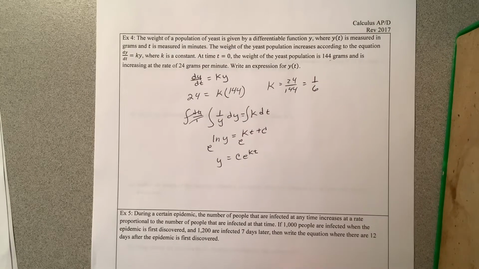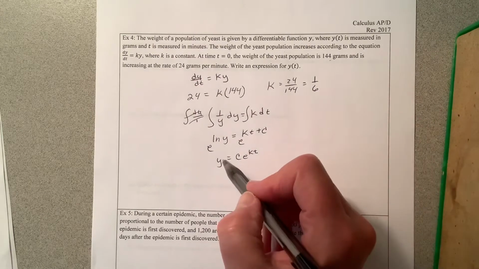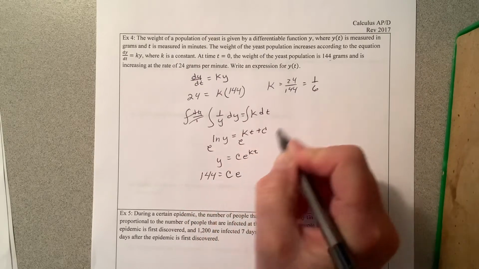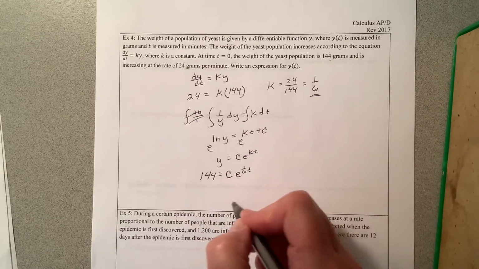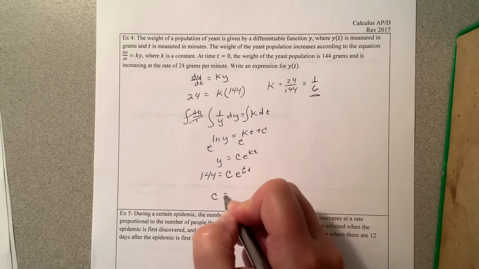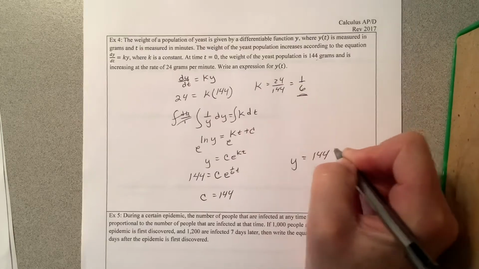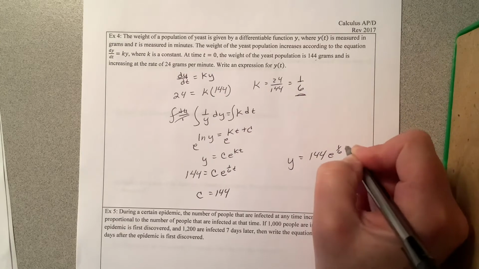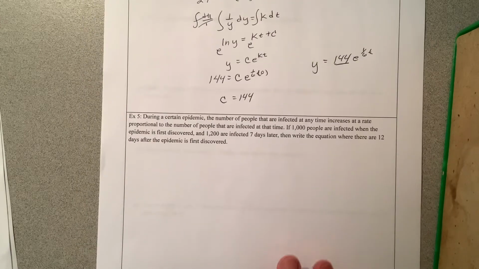All right, now we can plug in the information that we know in order to find c. We knew you had 144 to begin with. e to the k we just solved up here is 1/6 t. Plug that in your calculator, figure it out, and you get that C is equal to 144. So you have y is equal to 144 e to the 1/6 t. Well, this was 0 too, which makes sense because that's supposed to be the initial amount. Okay? This is really appropriate.